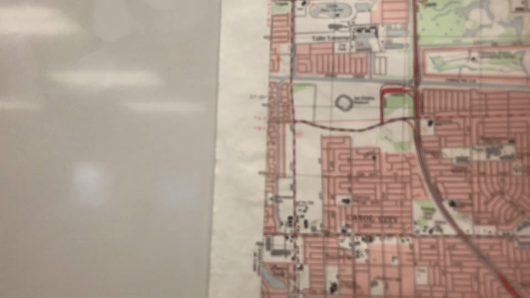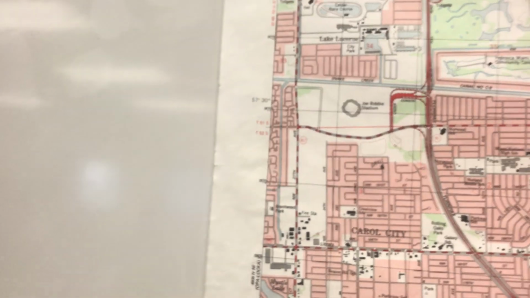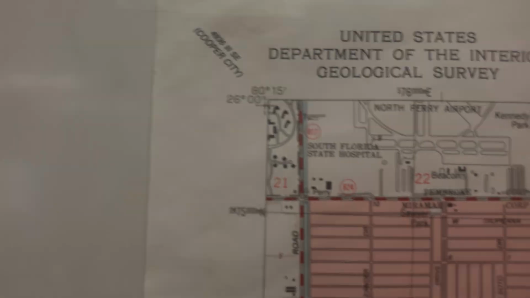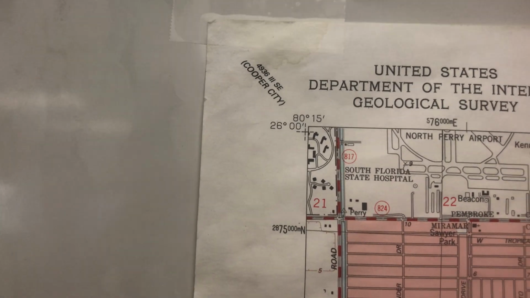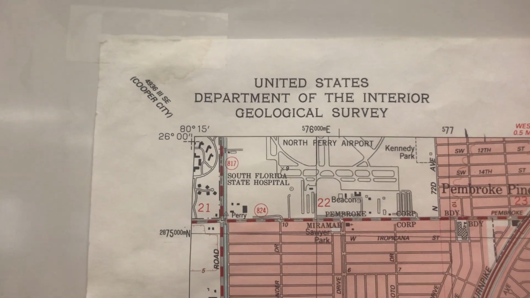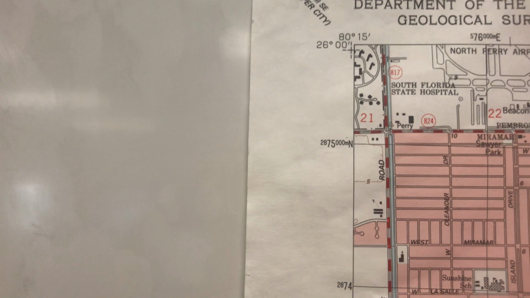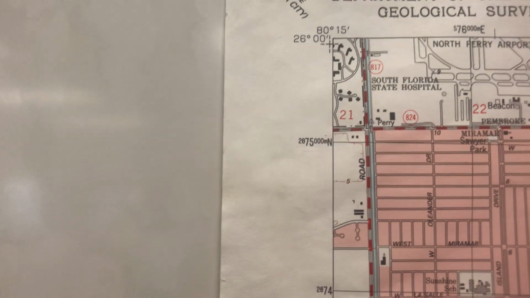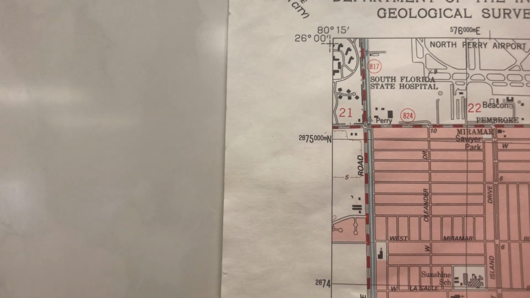I do not know why this is not focusing better. I don't think it's the battery. Oh, okay, there was some weird focusing thing going on. Let me try that again. Let me show you again here. So that's the 576,000 meters easting coordinate, and this is the 2,875,000 meters north coordinate, right?